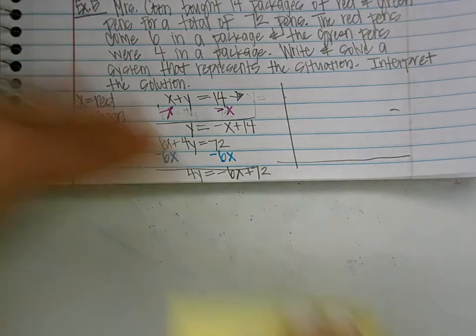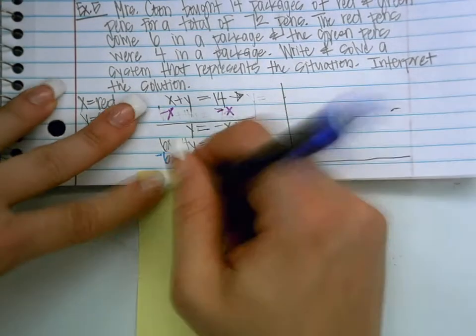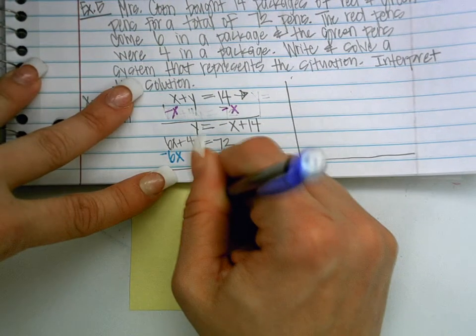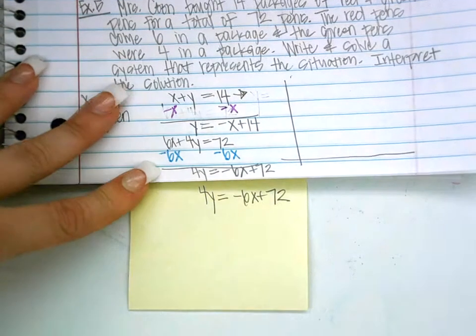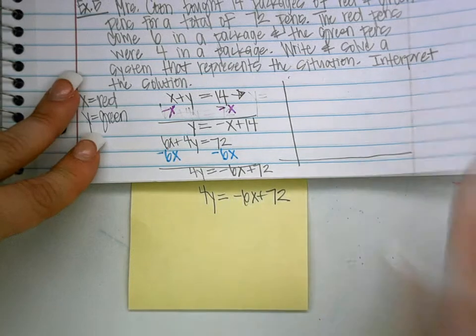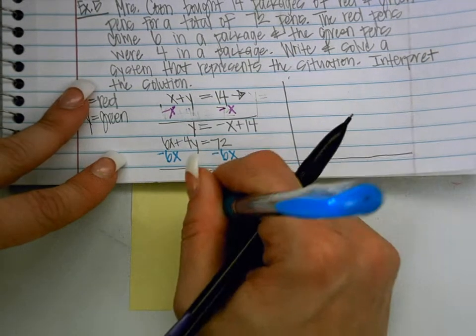I'm going to add a post-it here. I didn't write this long enough, obviously. So 4y equals negative 6x plus 72. We said that, how do I get the y by itself? Divide both sides by what? By 4. So divide all the parts by 4.